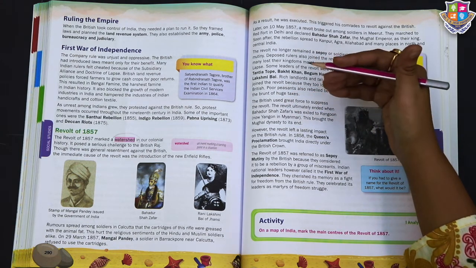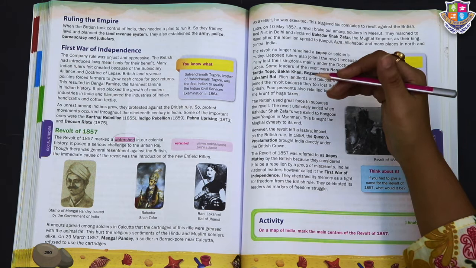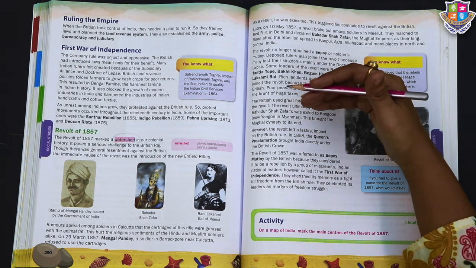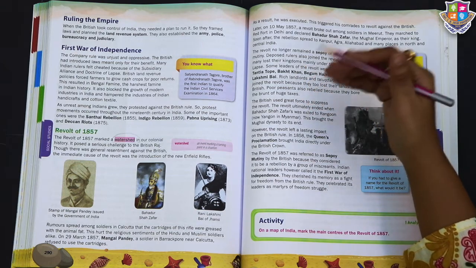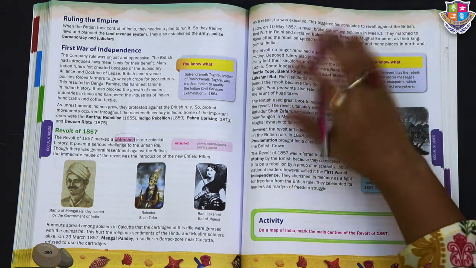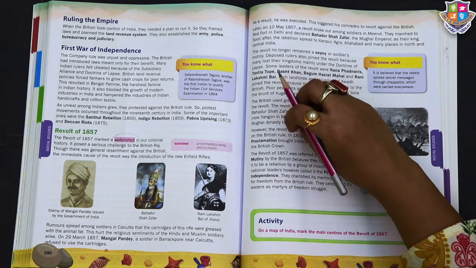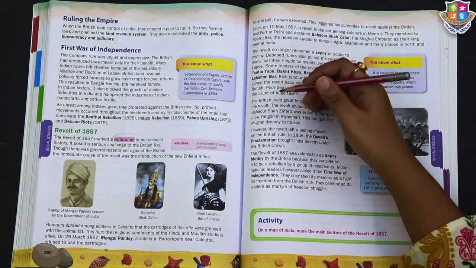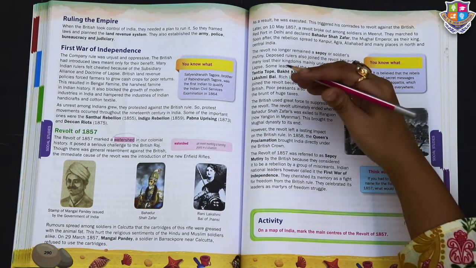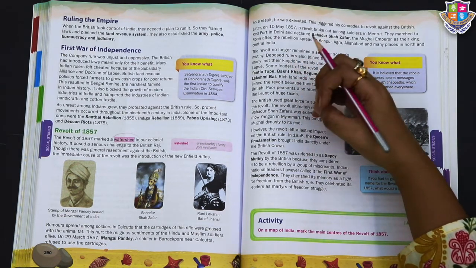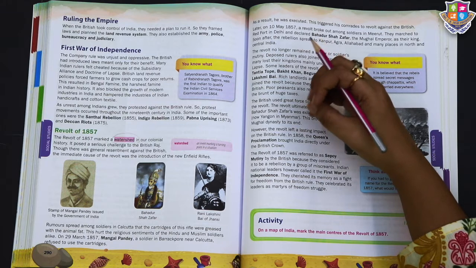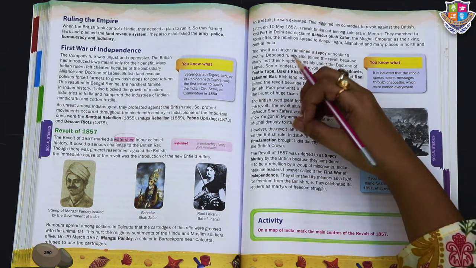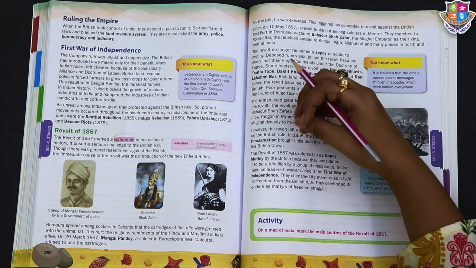But in this revolt, Bahadur Shah Zafar was exiled, and because of this revolt he lost his Mughal dynasty. But nothing much came of this revolt, because soon after that came the Queen's proclamation, which meant all the Indians came under the British crown.